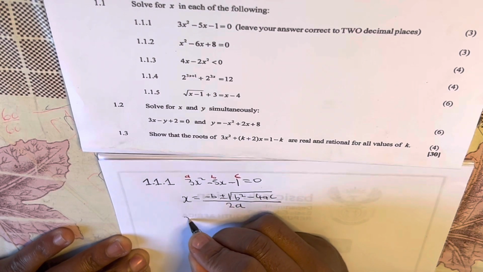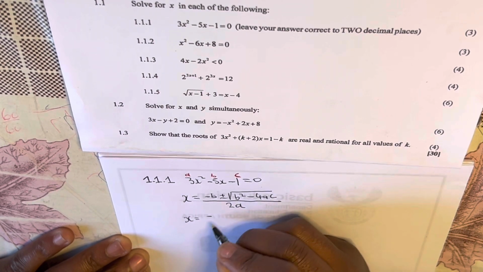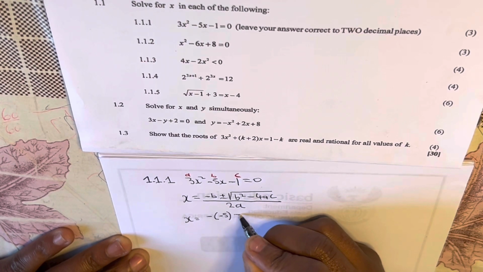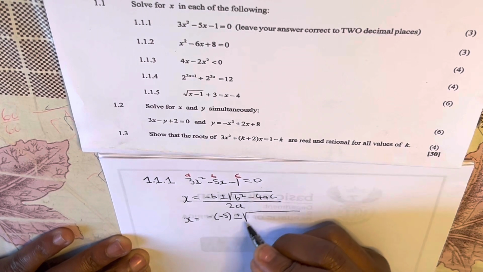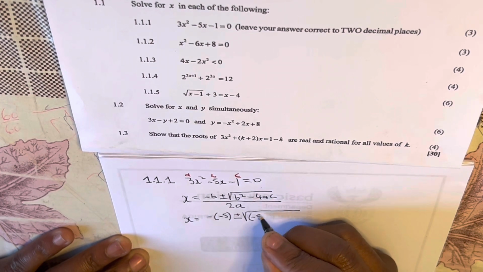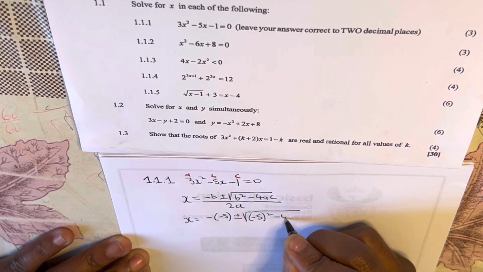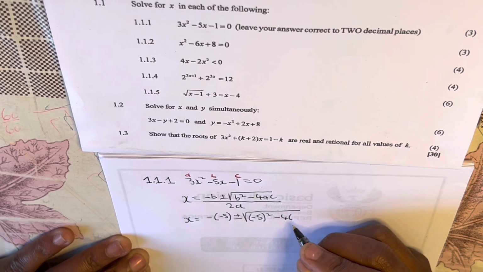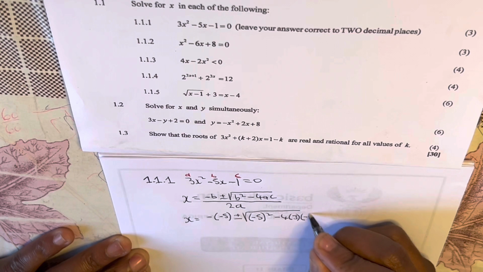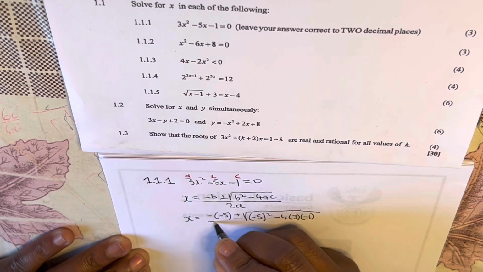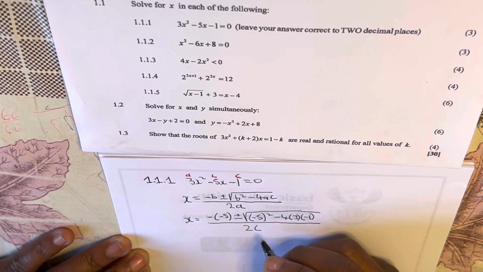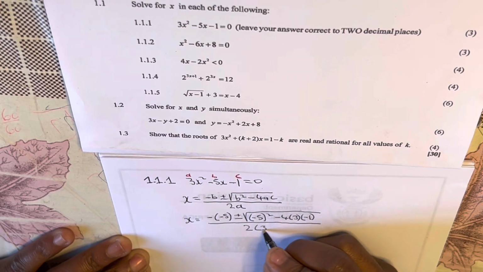x is equal to negative b. What is b? It is minus 5. We substitute like that, plus minus the square root of b squared, b is minus 5, squared, minus 4 into a, our a is 3, and then our c is negative 1, all over 2a. What is our a? Our a is 3.